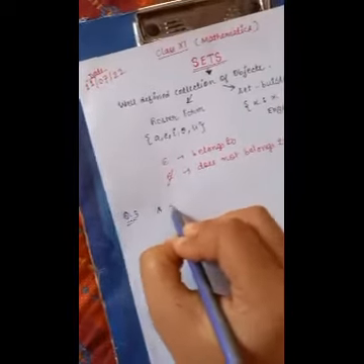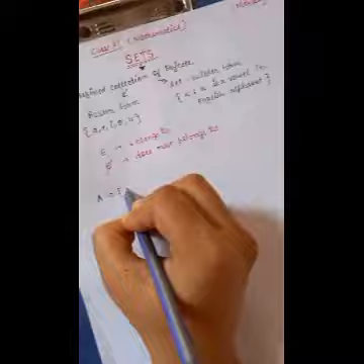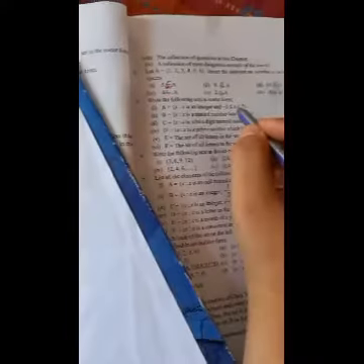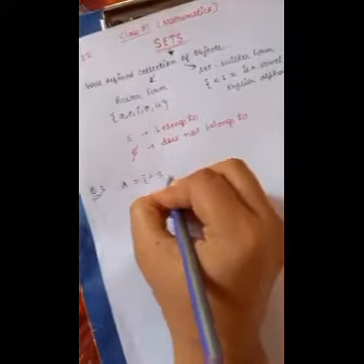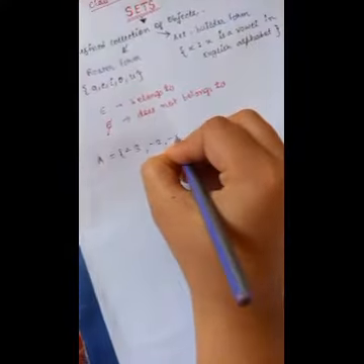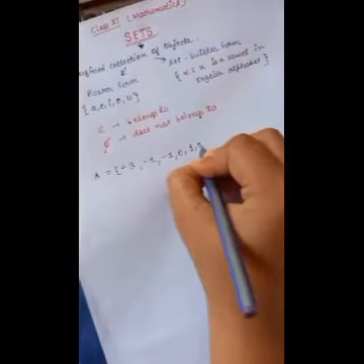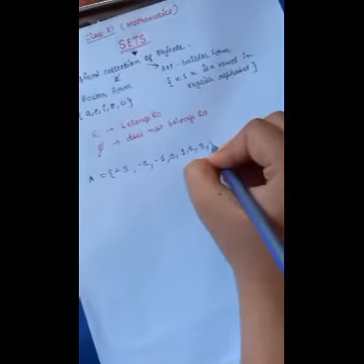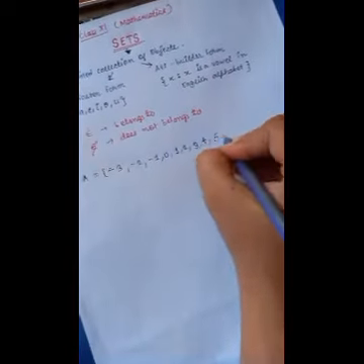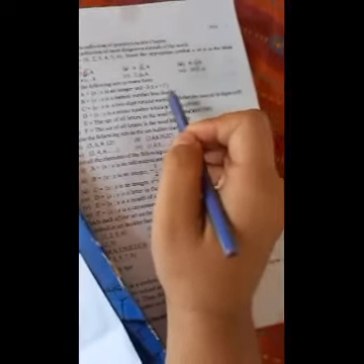So A is equal to, x is greater than or equal to -3. So -3 will also be included because there is an equals to sign which includes this lower limit also. We will be writing -3, -2, -1, 0, 1, 2, 3, 4, 5, 6. We will not be including 7 because there is no equals to sign over here.